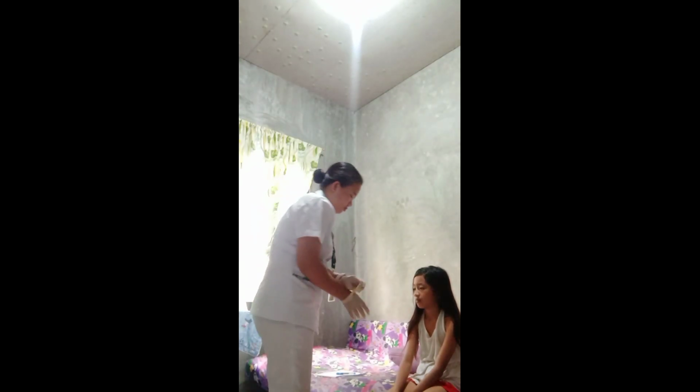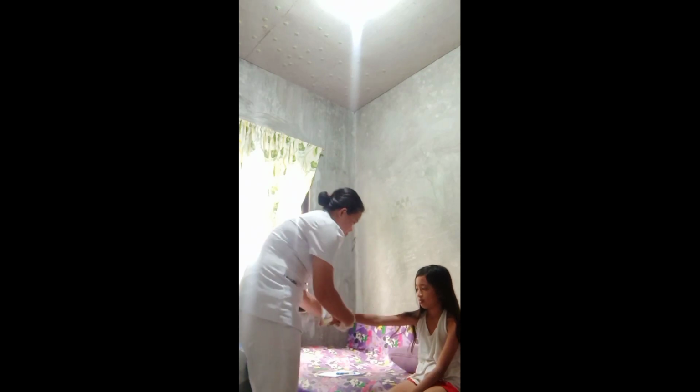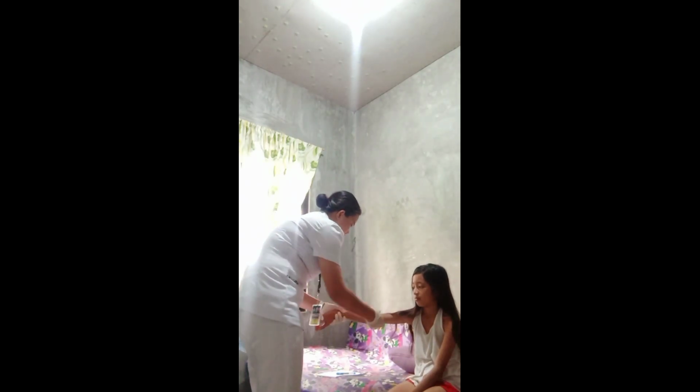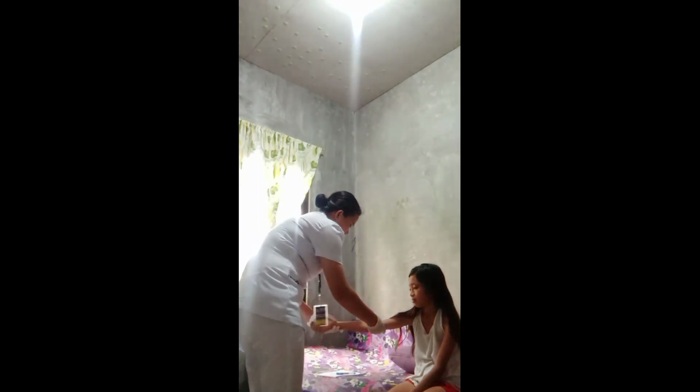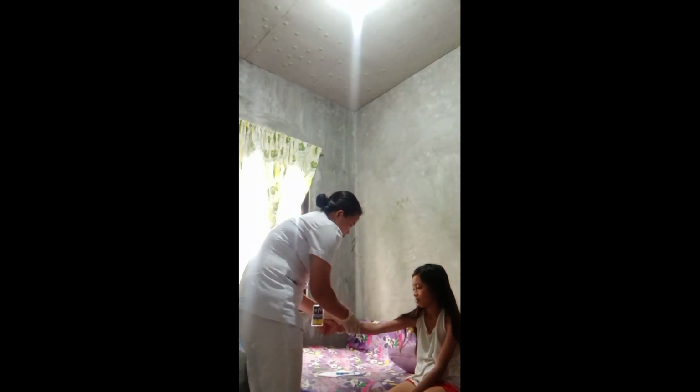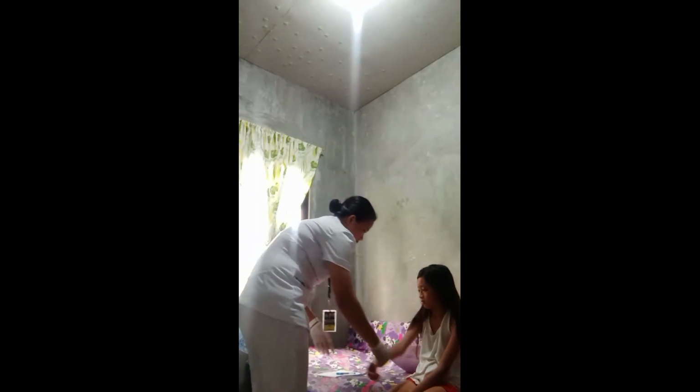So next is note the skin turgor. So far there is no problem. And lastly, document the patient findings in the chart.